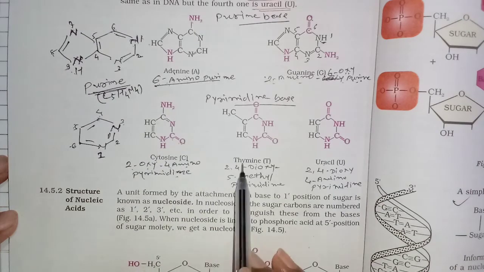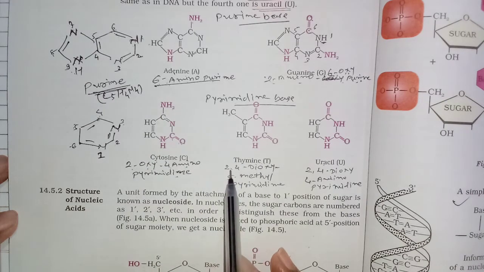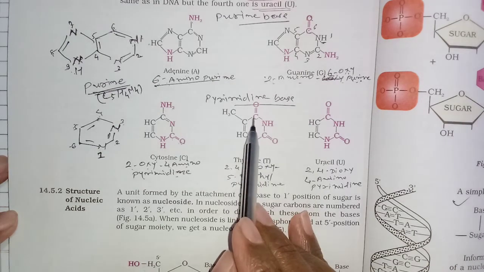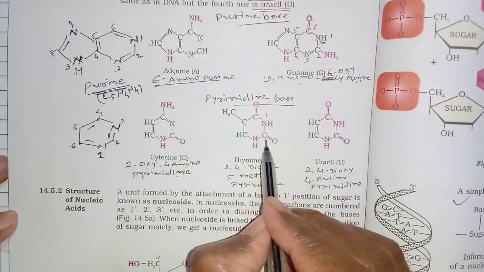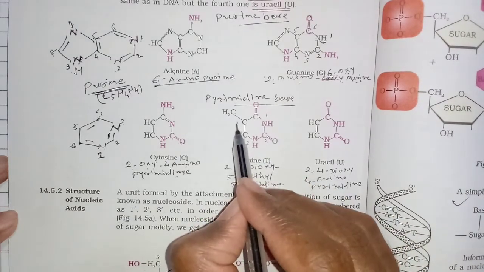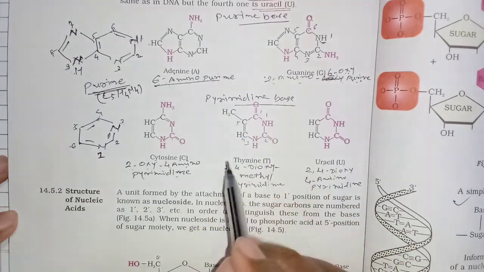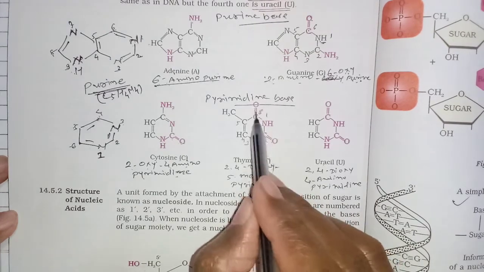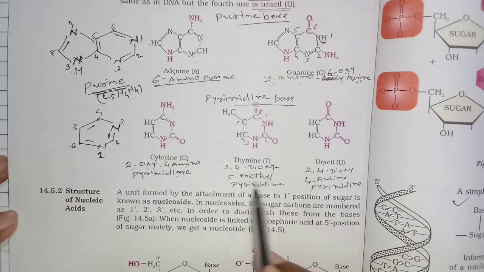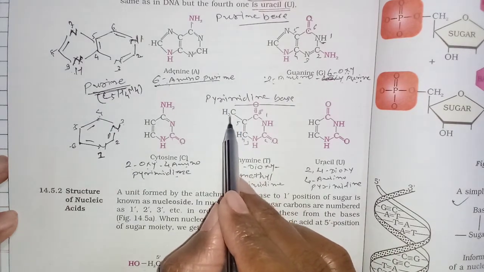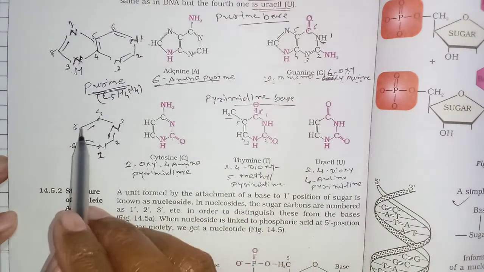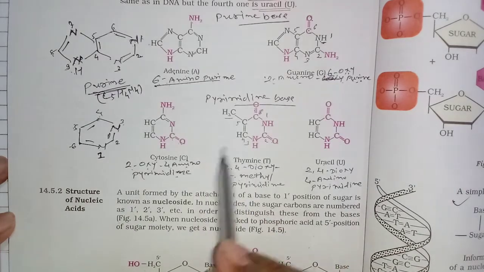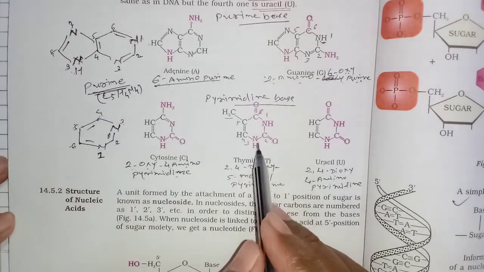Then thymine, 2,4-dioxy 5-methyl pyrimidine. On the second and fourth positions there is a carbonyl group CO, and on the fifth position a methyl group is attached. So this structure and this structure differ only slightly. Second thing is the bonding here.